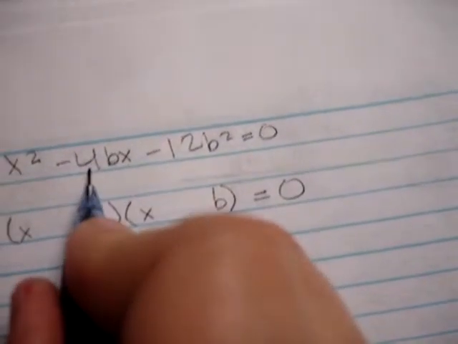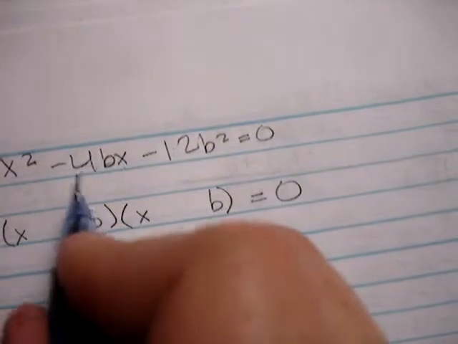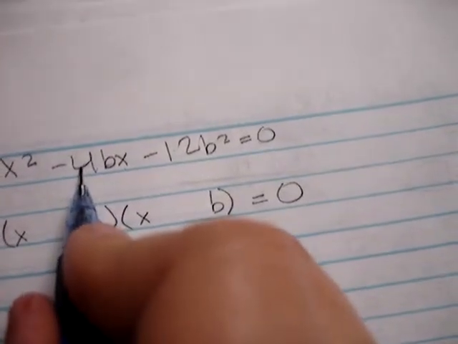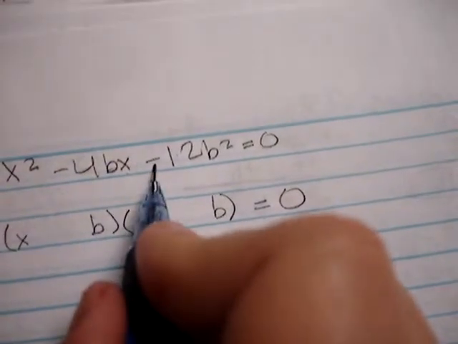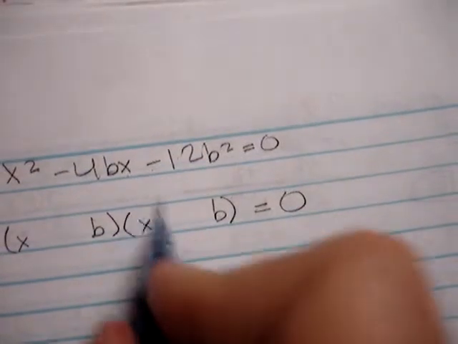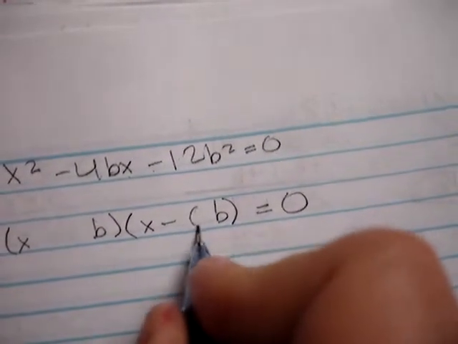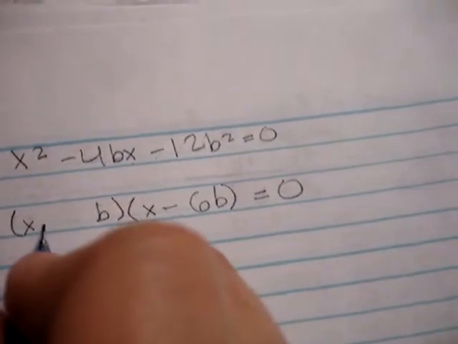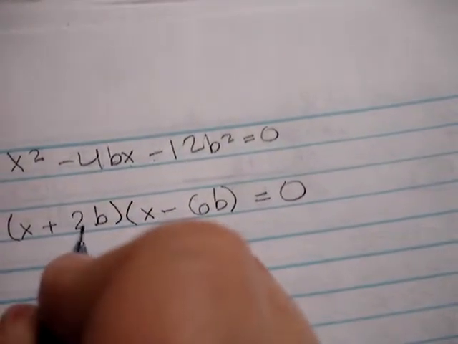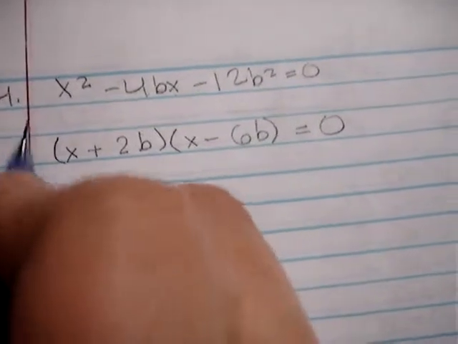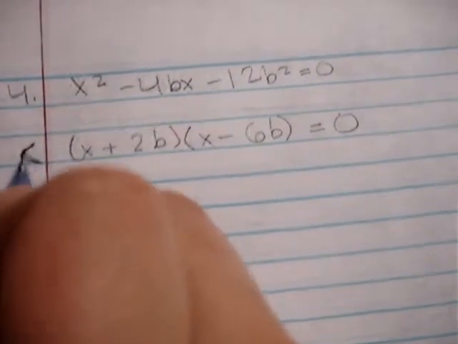Well, let's just look at the middle though. What do I need that can be added to make a negative 4 but multiplied to make a negative 12? Well, you do the math for a second and you'll figure out it's a negative 6 and a positive 2. Check your work real quick. Remember, this is the part we're really worried about keeping.